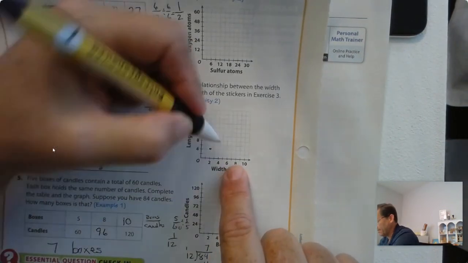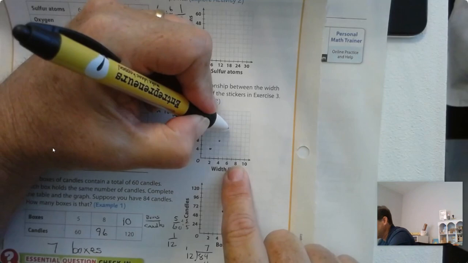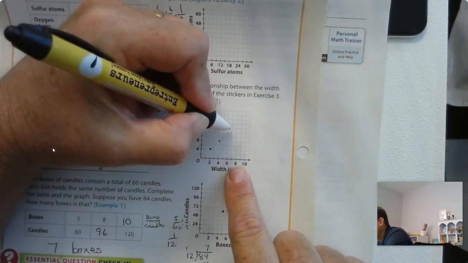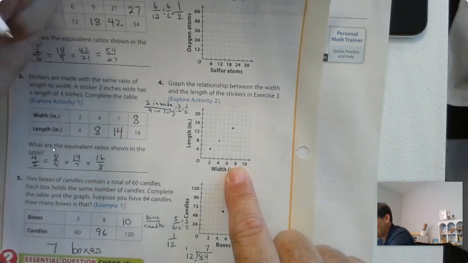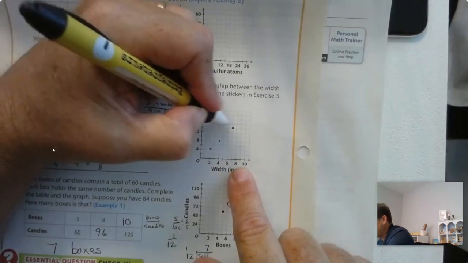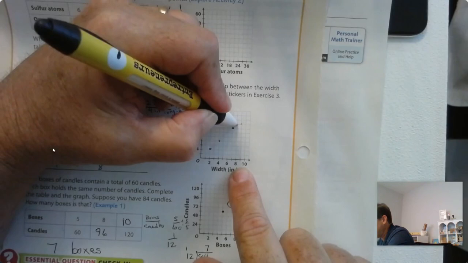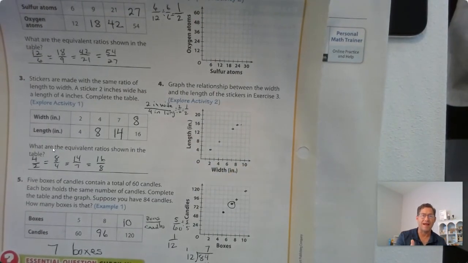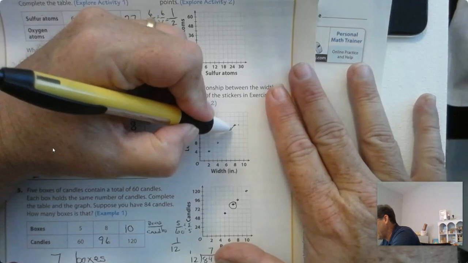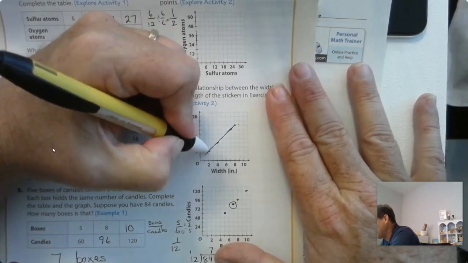We have a width of 7 and a length of 14. We have a width of 8 and a length of 16. Now, can we have half of an inch? Sure. So we can connect the points.